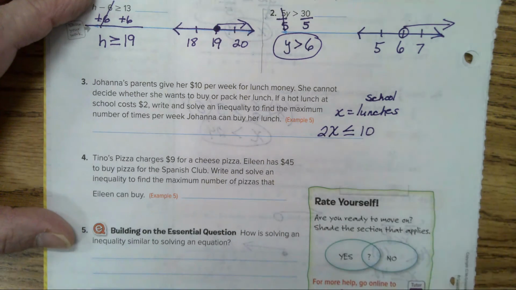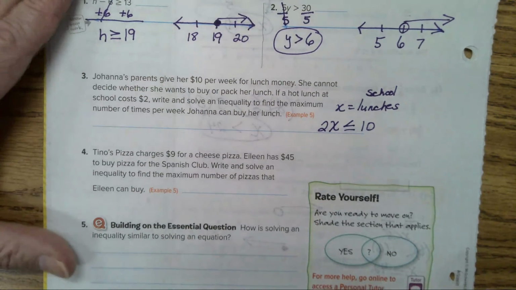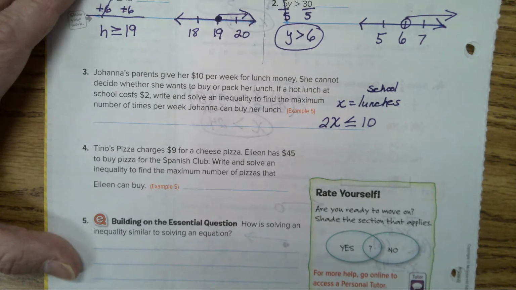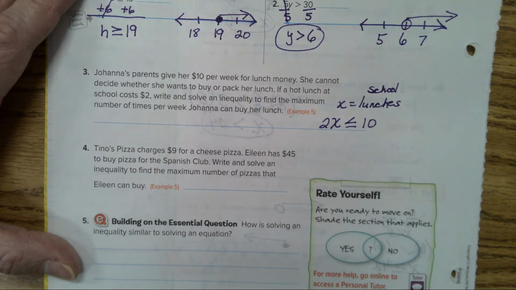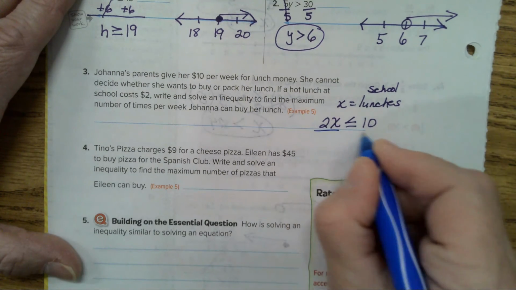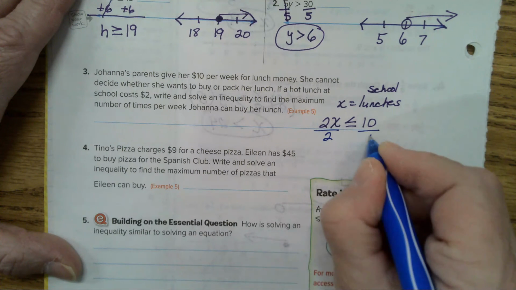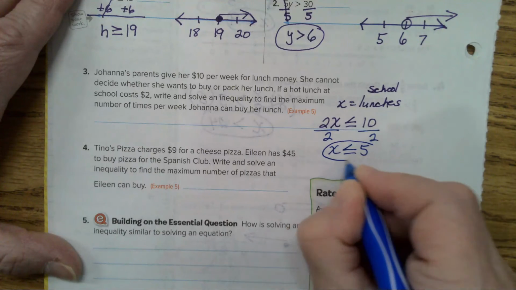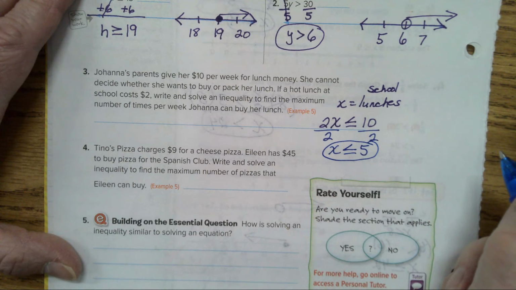She can't spend more than $10, right? And each school lunch is $2. So how many school lunches can she buy for $10 that week? Well, now divide by 2, and she can buy 5 or less lunches for the week at $2. Okay?